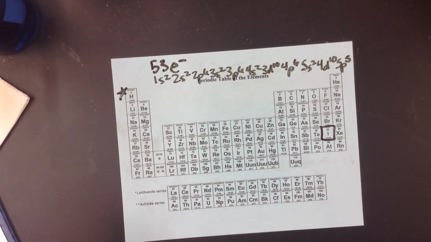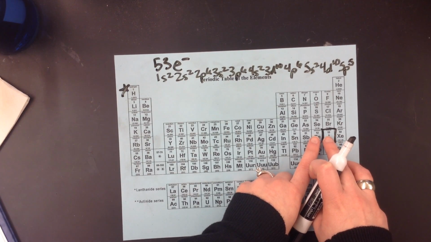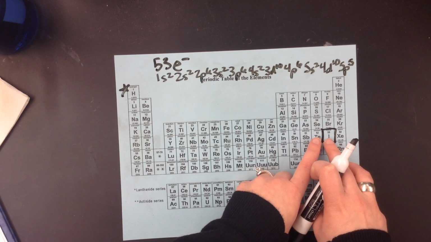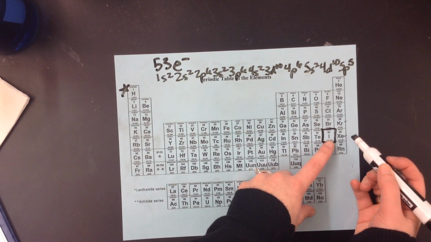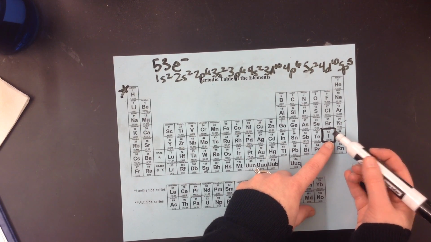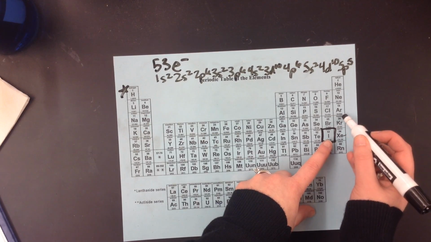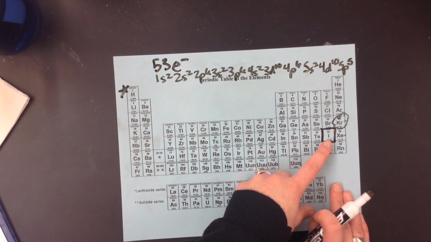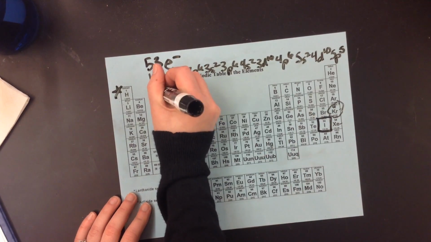Now, that's kind of long. So we're going to do something that's called the noble gas configuration. And this is kind of a shortcut. What we're going to do is we're going to find iodine, and we're going to find the noble gas that's closest to it without going past. So the 2 closest noble gases would be krypton and xenon. Now, iodine has only 53 electrons. Xenon would have 54. So we're not going to use xenon, we're going to use krypton as kind of our shortcut. And when you write a noble gas configuration, you're going to put the noble gas that you're using in brackets.